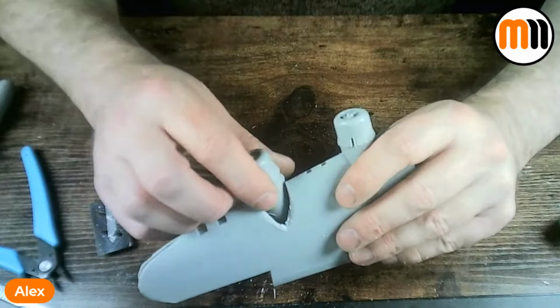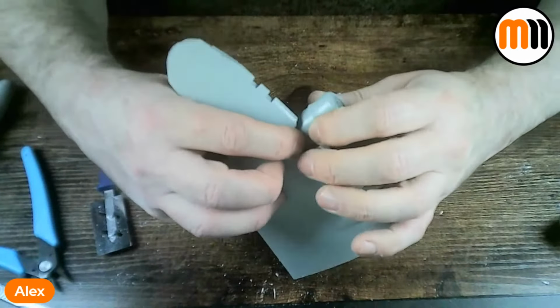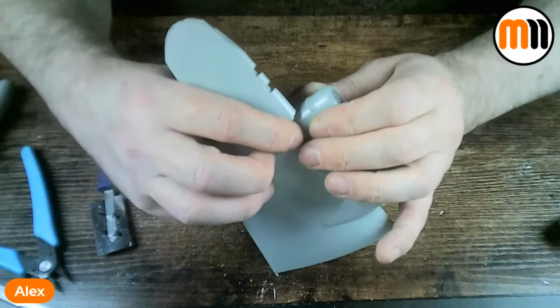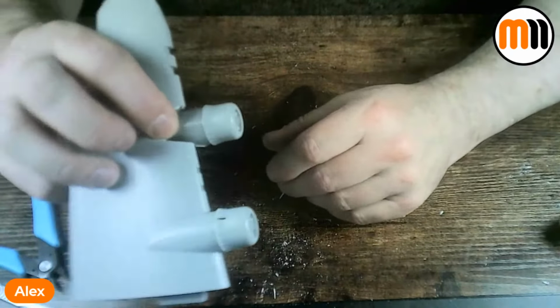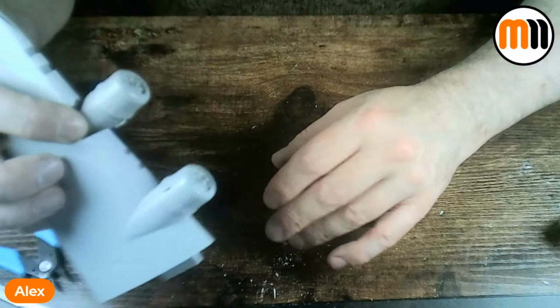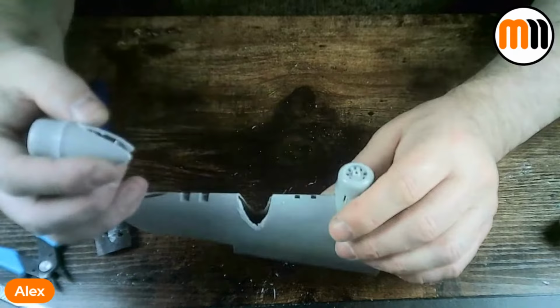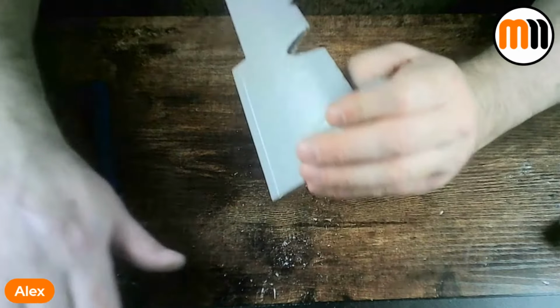And then we can work out exactly how we want this. I think from the picture it's going to be something like that. Maybe a little bit lower. Yeah. But I think that is for another time. Once I've got all of them out.